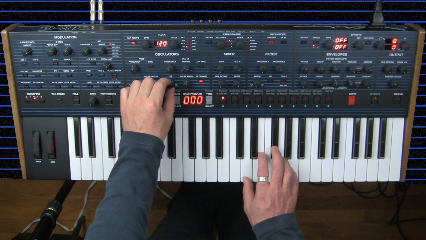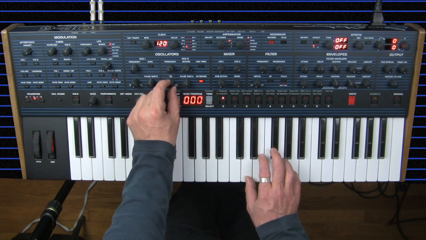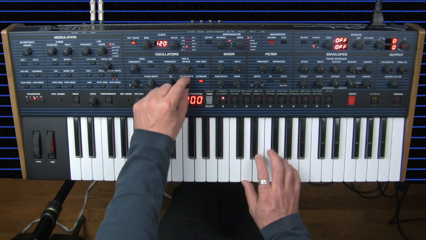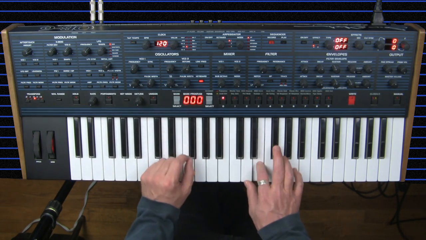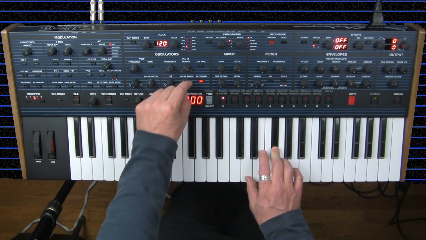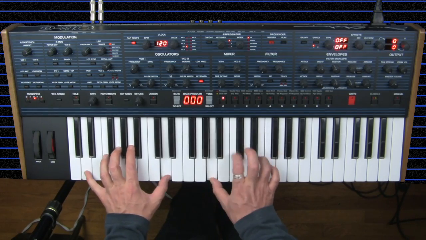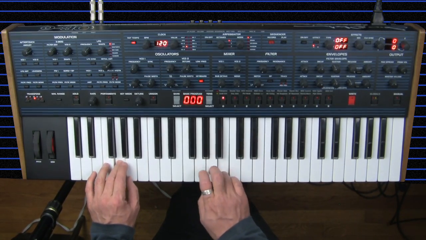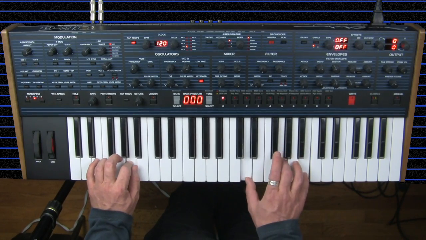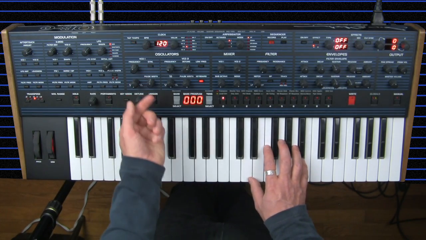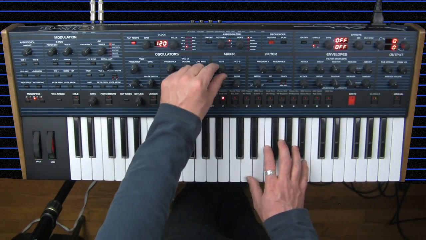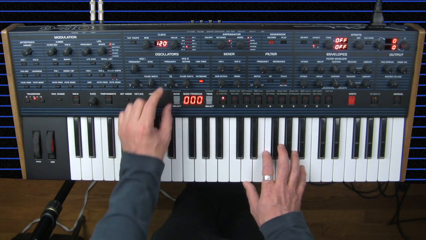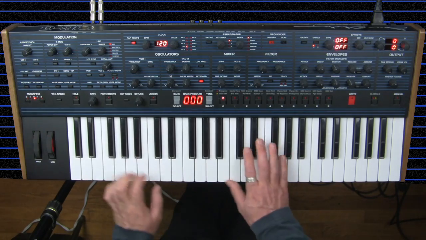But we have the ability to go all the way to the square wave, just like on oscillator 1. Pulse width, we have 0%, so there's nothing. It doesn't go up to 100%. We do have the ability to detune it compared to oscillator 1. So there they are together. We have a full sawtooth and a full square wave at 50%.